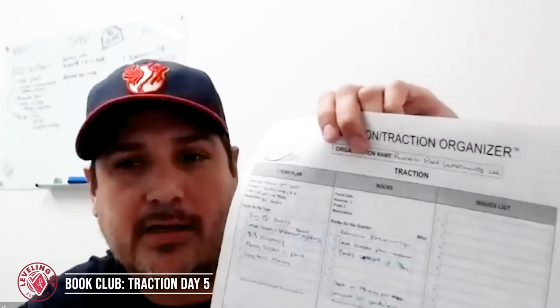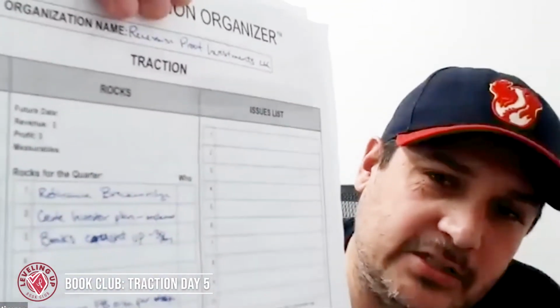And then today we're going to be talking a lot about rocks, which are your quarterly goals, your bigger quarterly goals that you want to accomplish. And then everything rolls through to your issues list once you start having your level 10 meetings, which we're going to talk about today. I'm really excited about this. This is where the rubber meets the road, so to say. So let's get going. I'll share my screen.